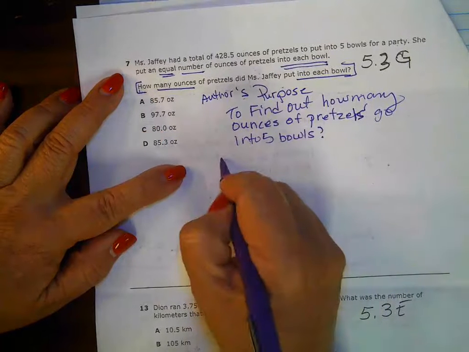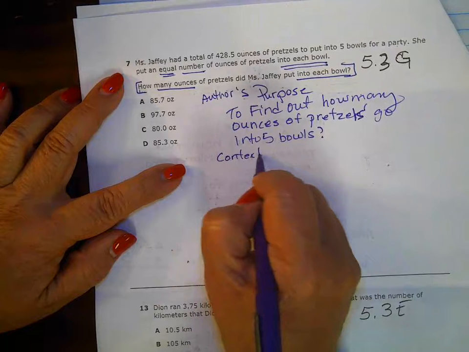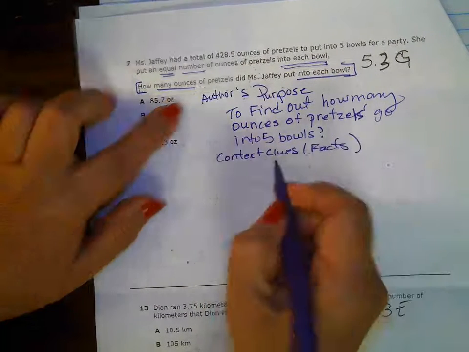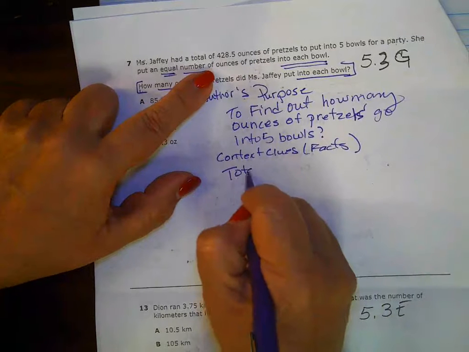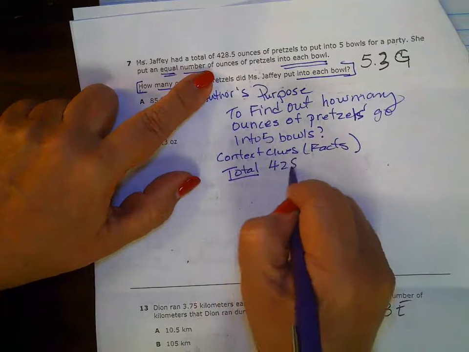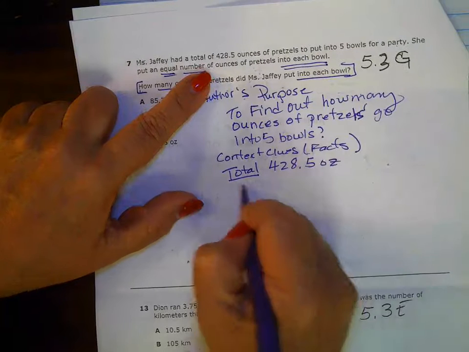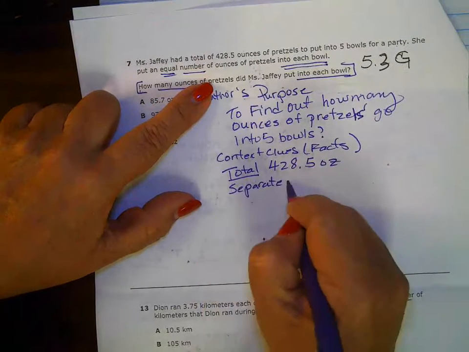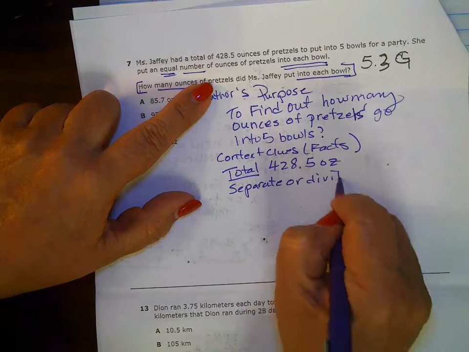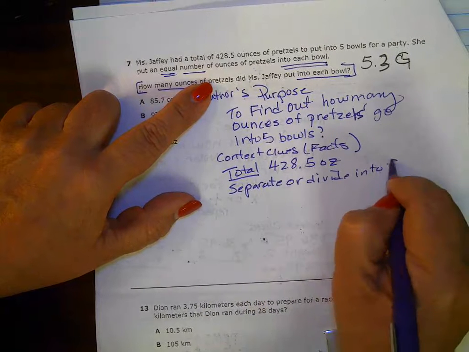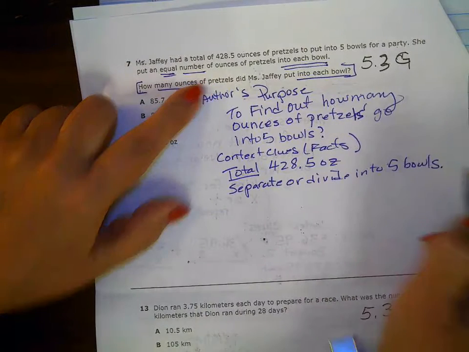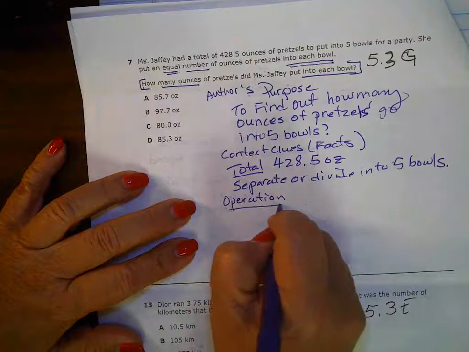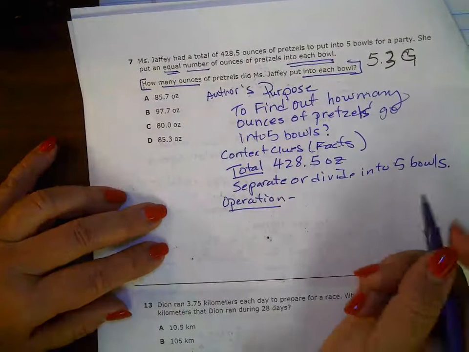Okay, my context clues or my facts. Starting off, I have a total of 428 and 5/10 ounces. I need to separate or divide into 5 bowls. Okay, what operation? It's already there. Division.